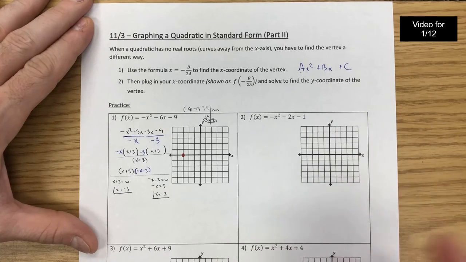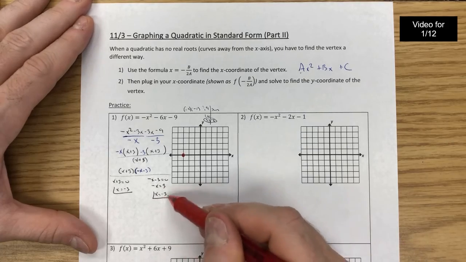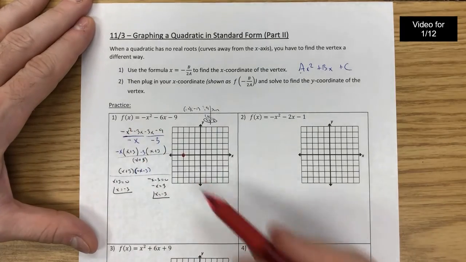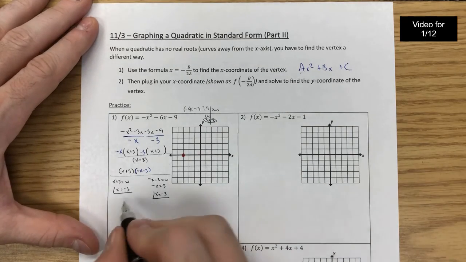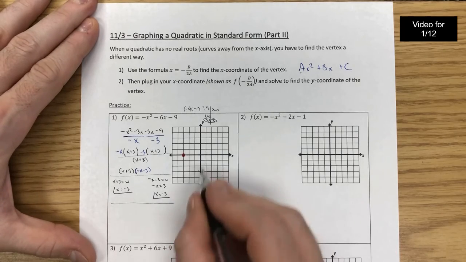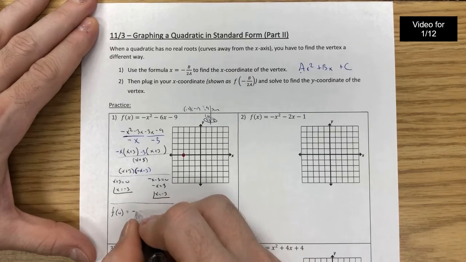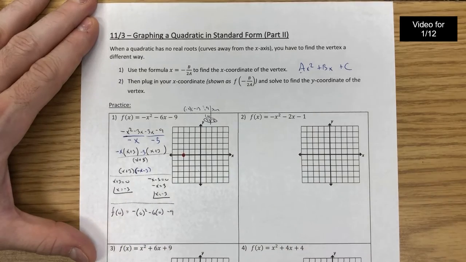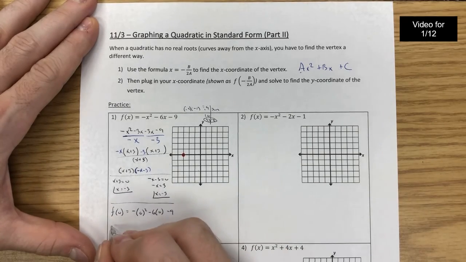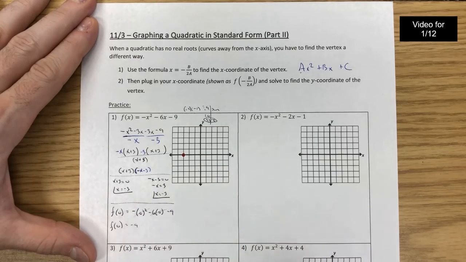So the only way that we can figure out another point to plug in there is we could try and plug in our y-intercept, which means I can take 0 and plug that into the equation just to give it a second point. And so let's give that a shot. I'm going to plug in 0 and say f of 0 is negative 0 squared minus 6 times 0 minus 9. It's going to be f of 0 is equal to, cancel, negative 9.